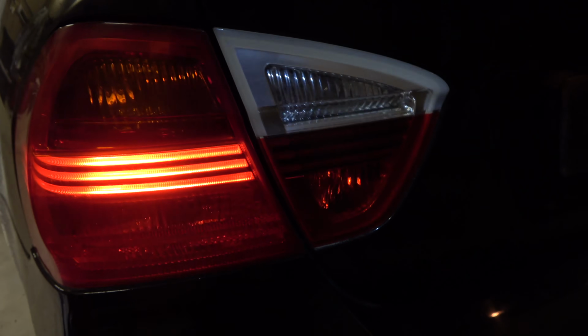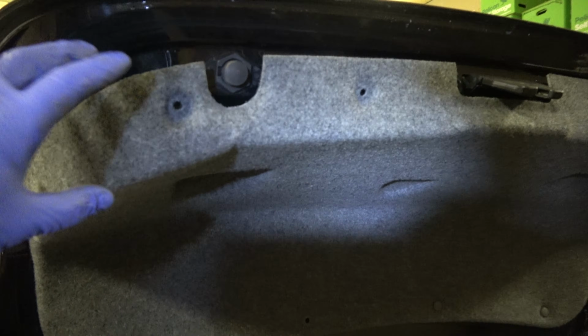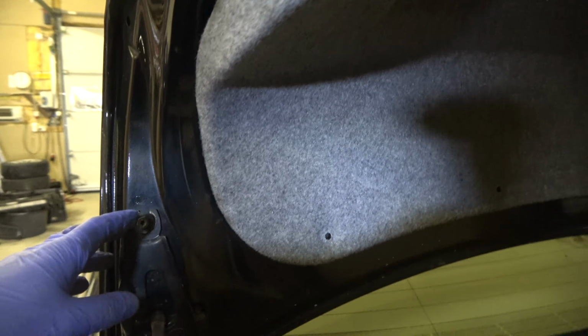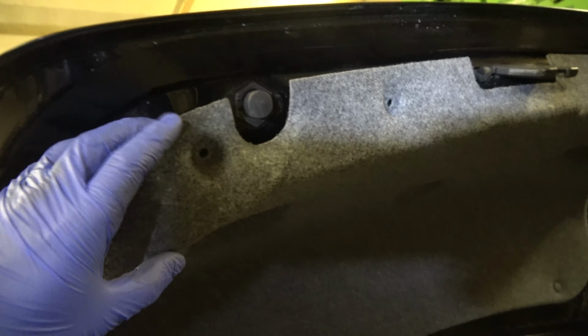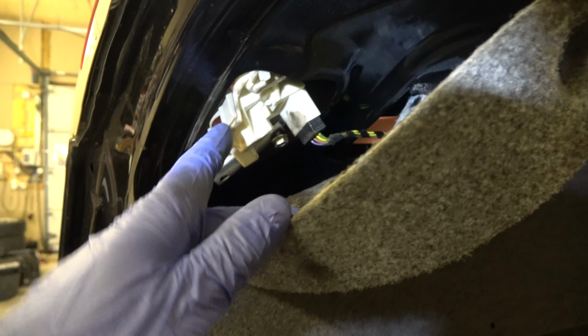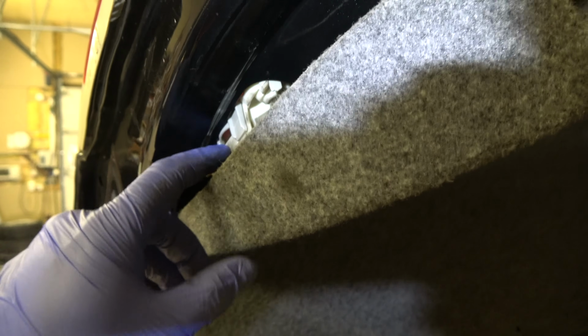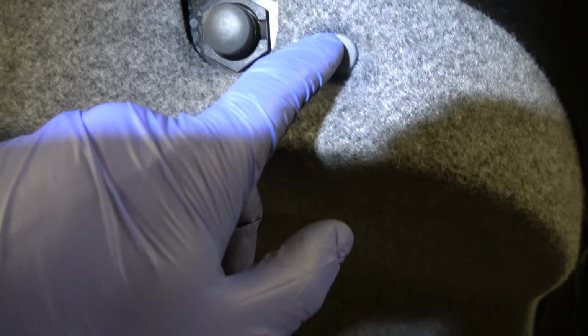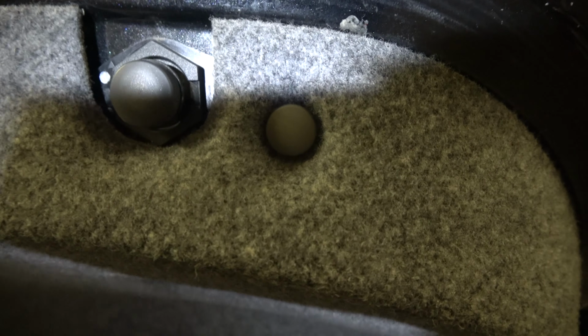Okay, now I have to open my trunk door, and then I have to open and remove the inside cover of the tailgate, because the parking lights are in that area. But let's look at how we open these plastic screws in here, because now I have to open these more.